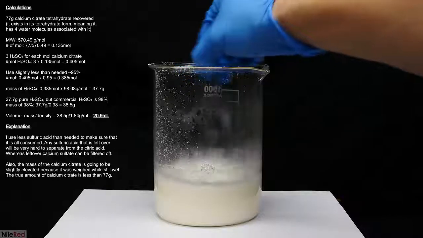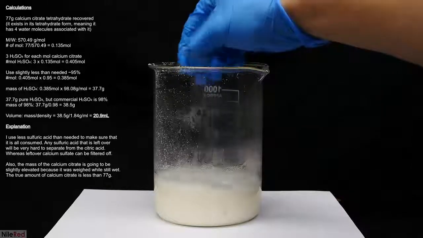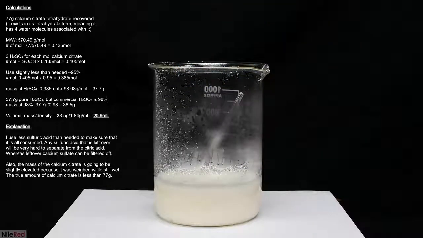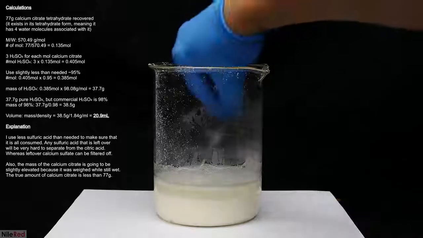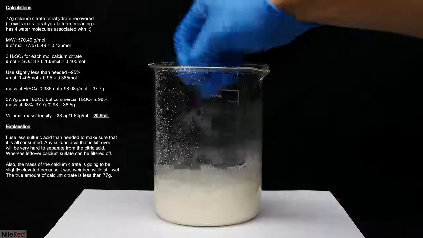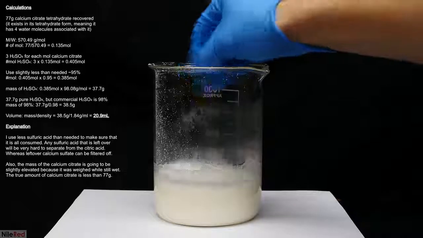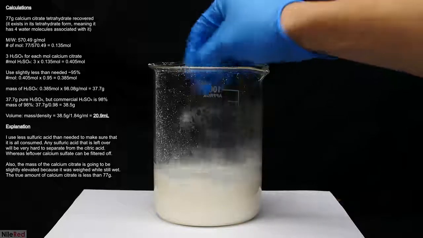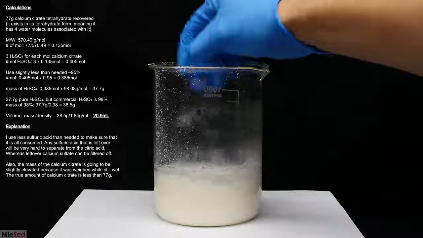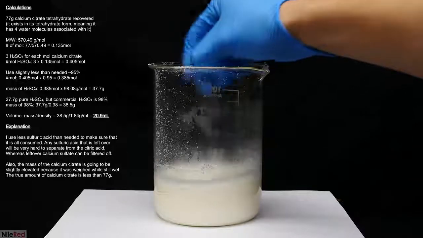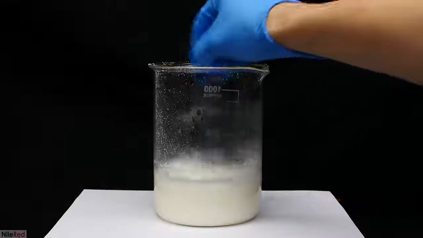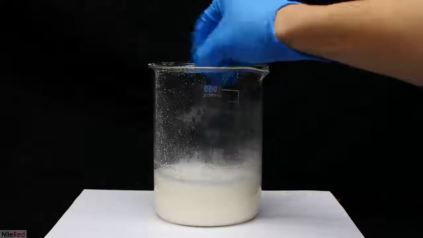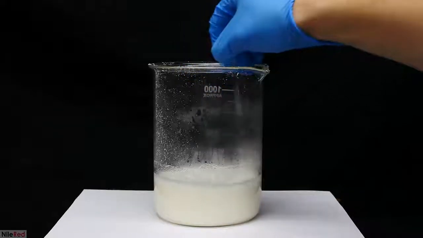The amount of sulfuric acid that needs to be used here depends on how much calcium citrate I recovered. For those of you who are interested, I've included all of my calculations here, as well as some explanations. If you don't feel like reading it, that's fine. The only thing that you have to note is that I used slightly less sulfuric acid than needed. I kept stirring it for several minutes to make sure that the reaction went to completion.